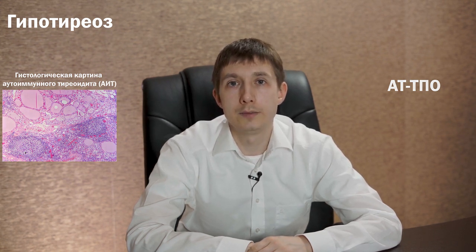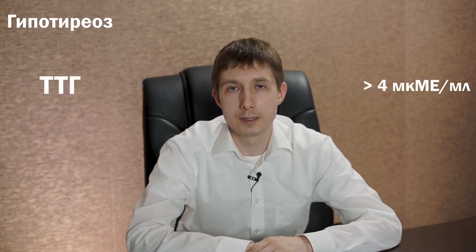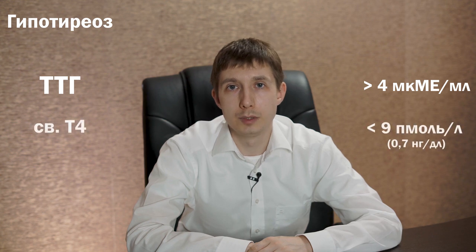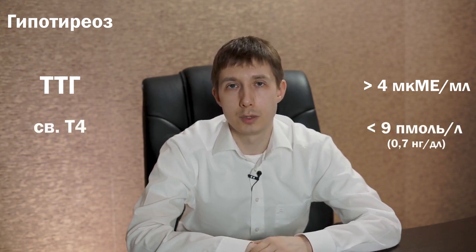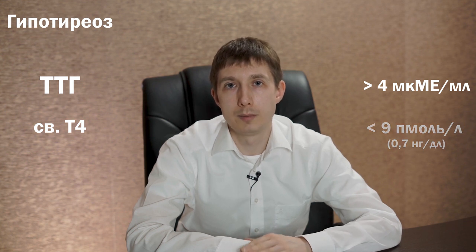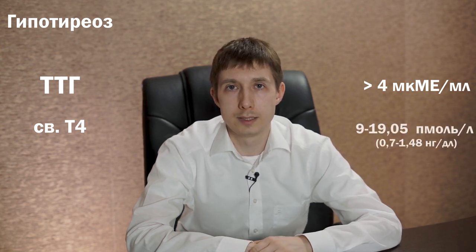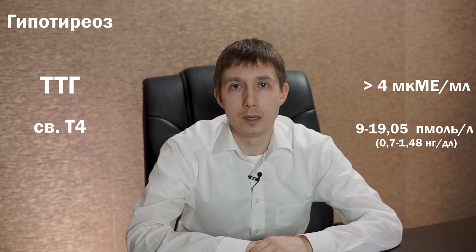The main diagnostic criterion is that TSH is higher than the reference values. At the same time, T4 is lower. I'm talking about this situation now because there is also subclinical hypothyroidism when T4 is normal. And there are many shades of grey because it requires an individual approach.